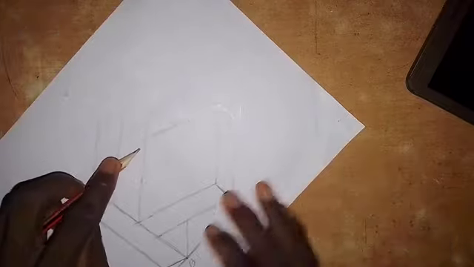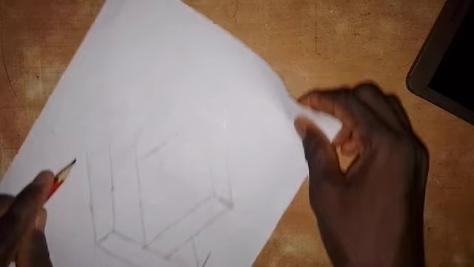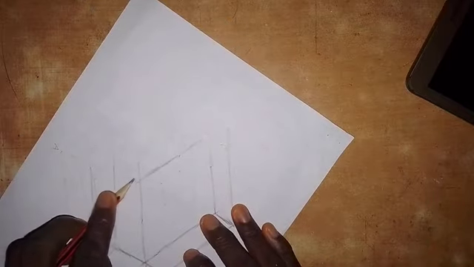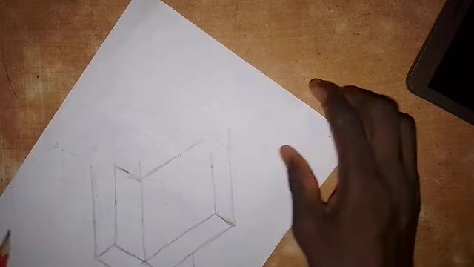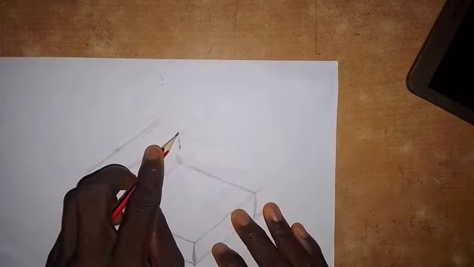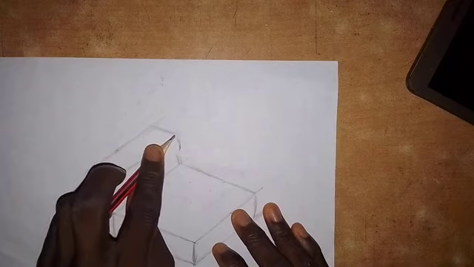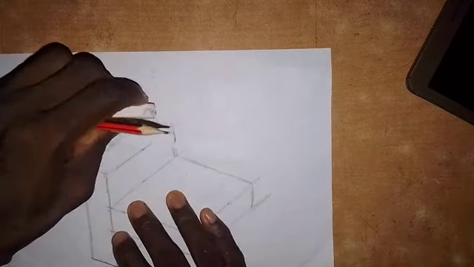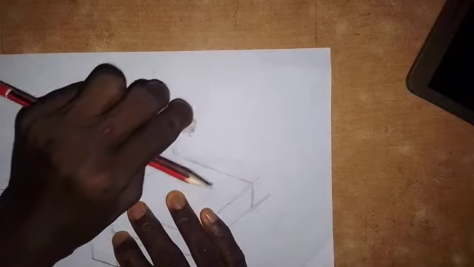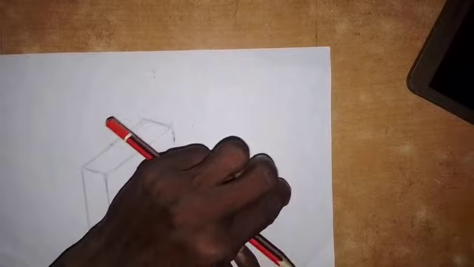Then I will also make a sketch of a vertical line from this point up. Then from this point we make a sketch of a line in this direction. So we have this object now. All right, so let's erase the excess lines, because I want the object to come out as one on its own.